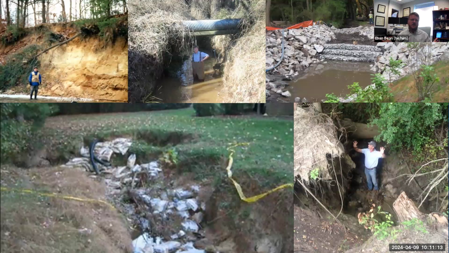But it also creates issues with utilities. You see in the upper picture, a younger version of your speaker from about 20 years ago in a stream underneath a pipe where essentially the channel has cut down and eroded that channel and washed out. Those steep banks will eventually start to collapse in.